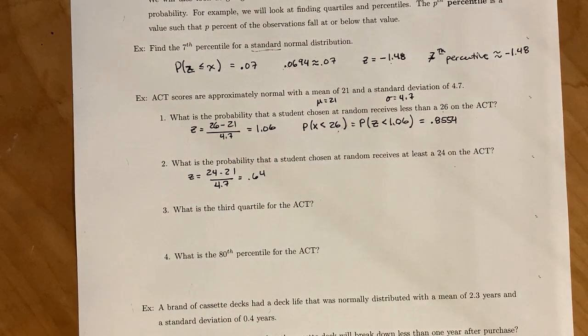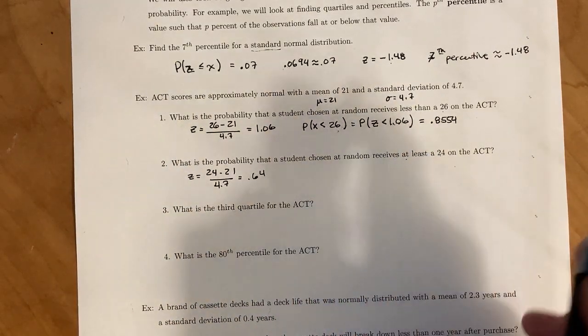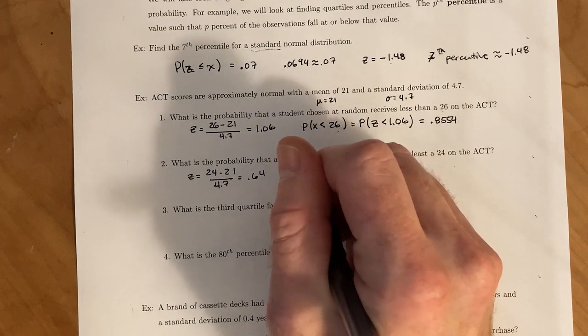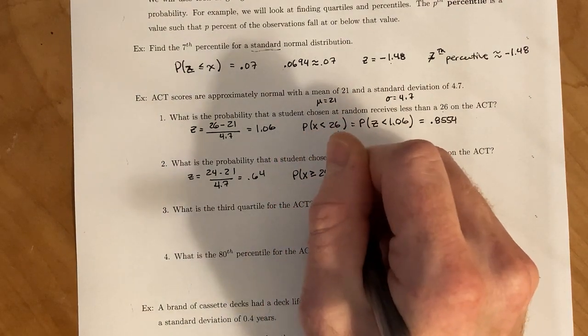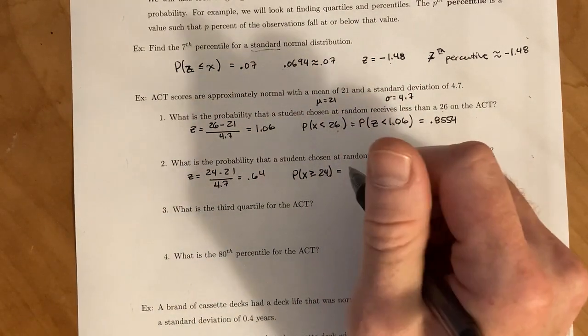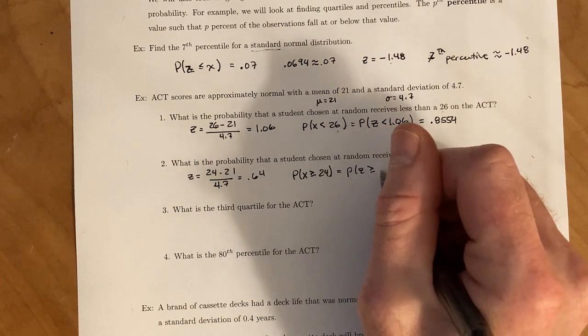So we get 0.64. Then we want at least a 24, which is the probability of x being greater than or equal to 24. We know what the z-score of 24 is, so we're really looking for the probability that z is greater than or equal to 0.64.